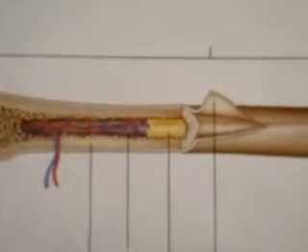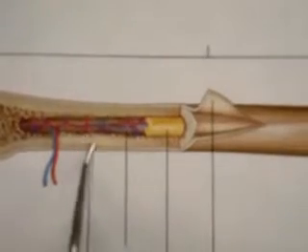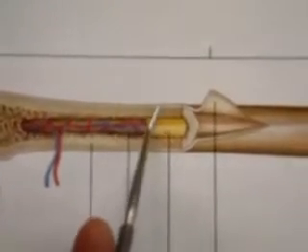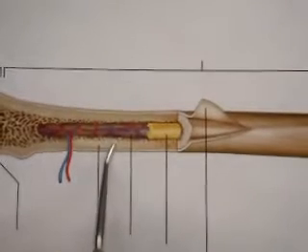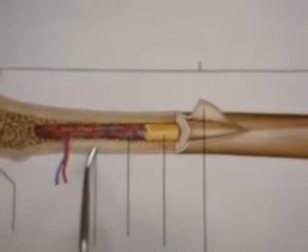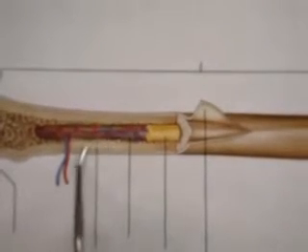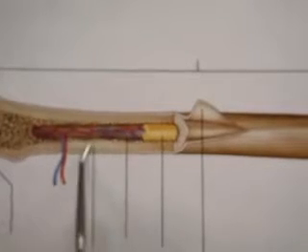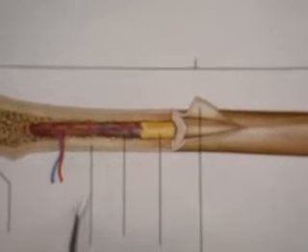All right. Now we look on the sides of the diaphysis here, and we're seeing that the bone here is pretty solid, and that area right there is called compact bone. That's a type of bone. So that's what that line is going to.